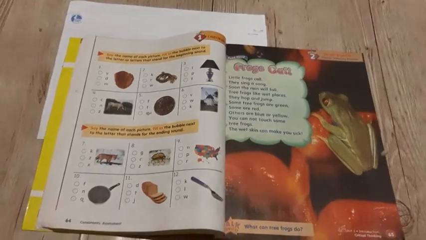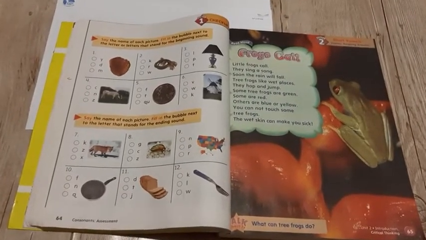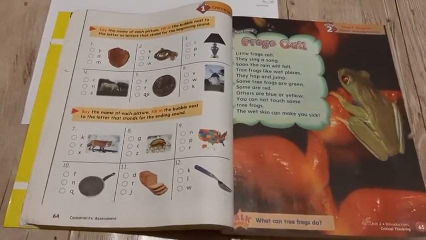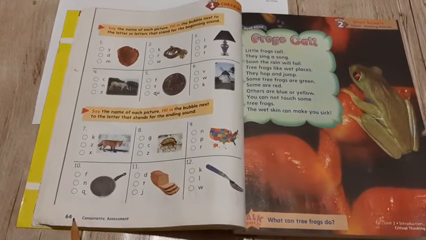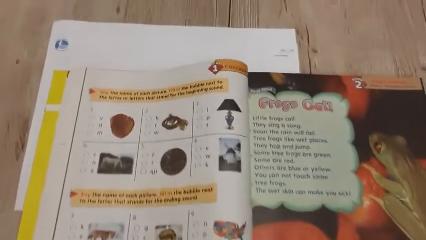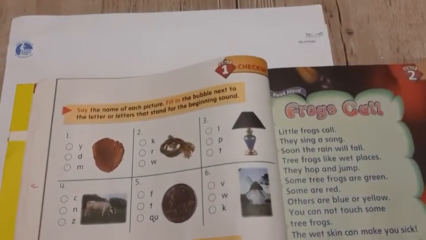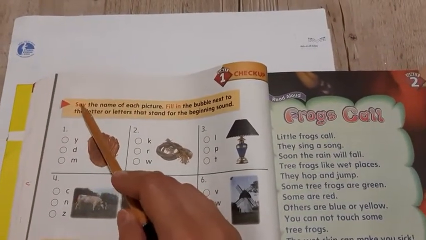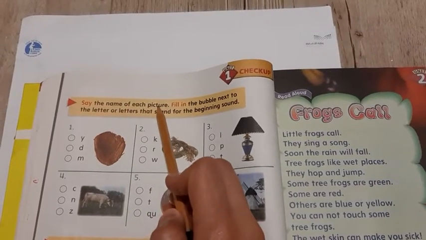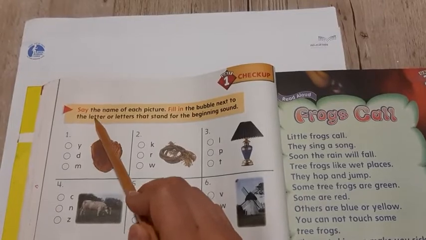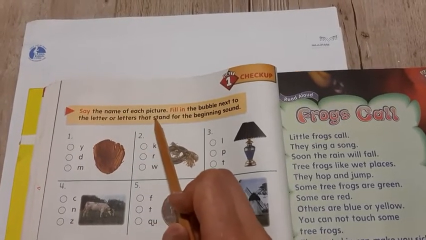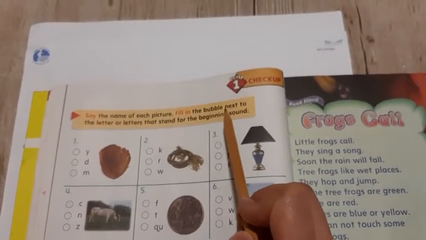Okay, KG3, did you all turn to the next page? We should all now be on page 64. Page 64. Now, let's read the instructions, please. Say the name of each picture. Fill in the bubble next to the letter or letters that stand for the beginning sound.